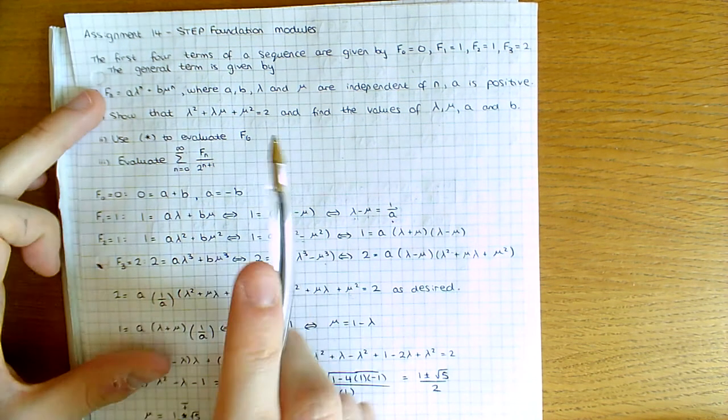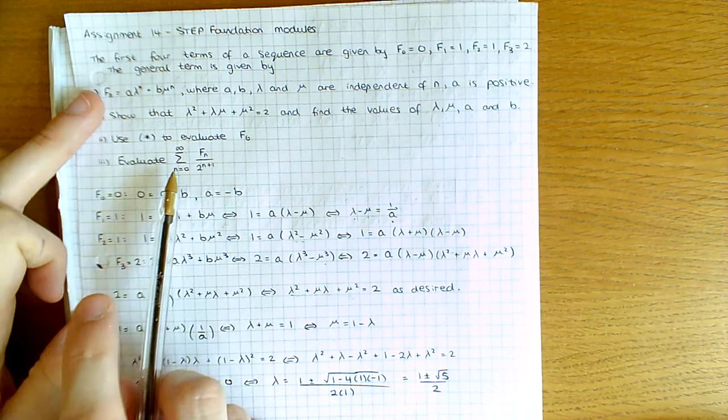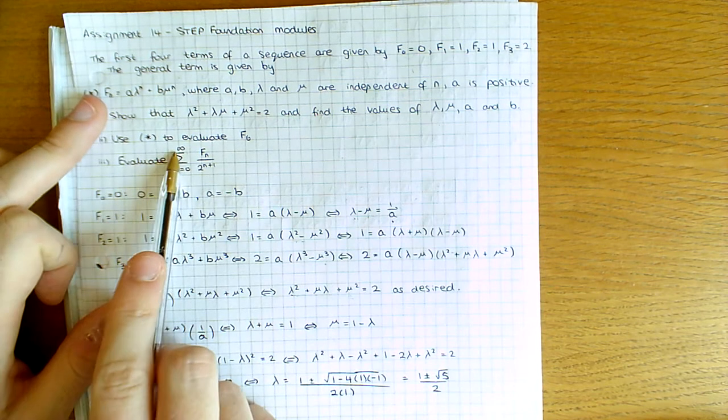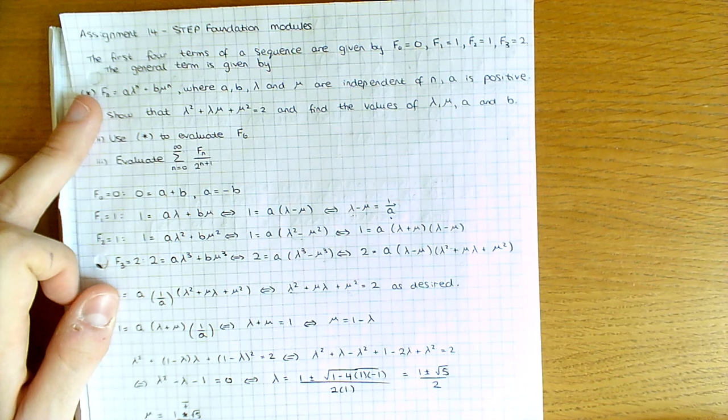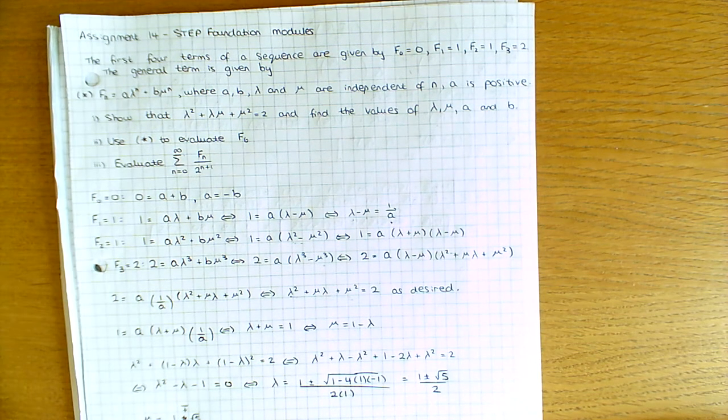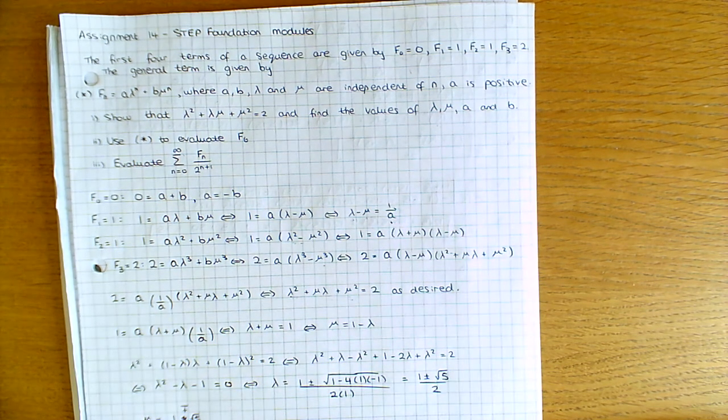And then the last part of the question says, evaluate the sum from 0 to infinity of fn over 2 to the n plus 1. So this seems like a bit of a weird question. Why are we suddenly dealing with infinite sums? Well, it turns out the result is quite nice. But the question is, how do we deal with infinite sums?